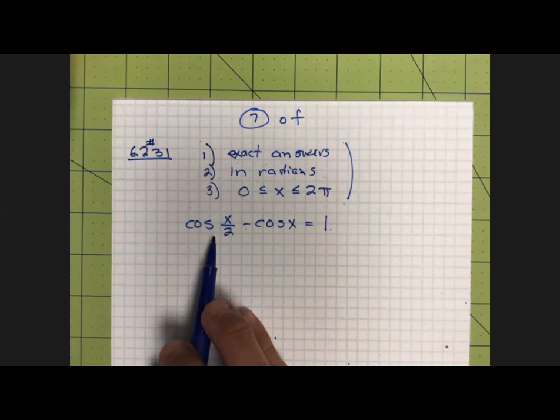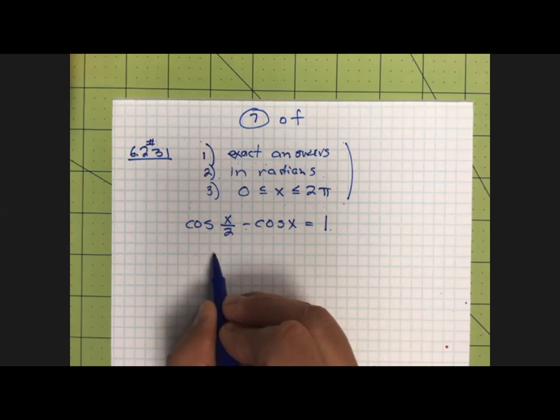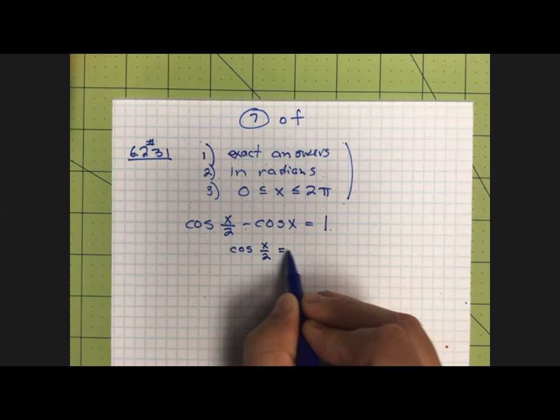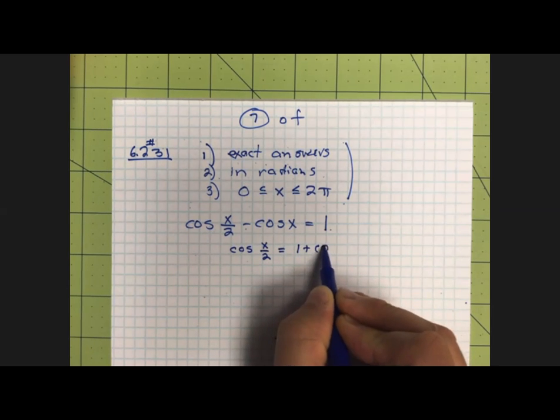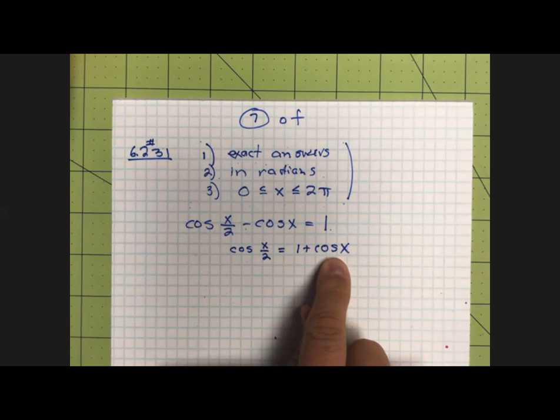Unfortunately, the cosine of x over 2 could be positive or negative, right? So let me rewrite this first. Cosine of x over 2 is 1 plus cos x. That's what I'm trying to solve.